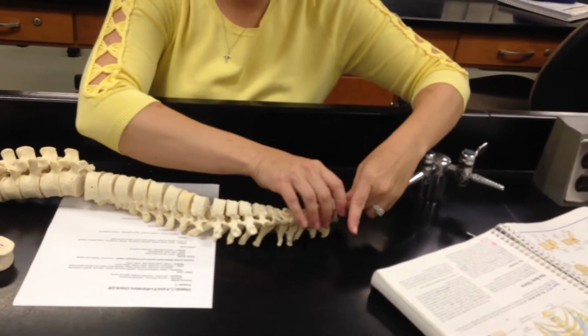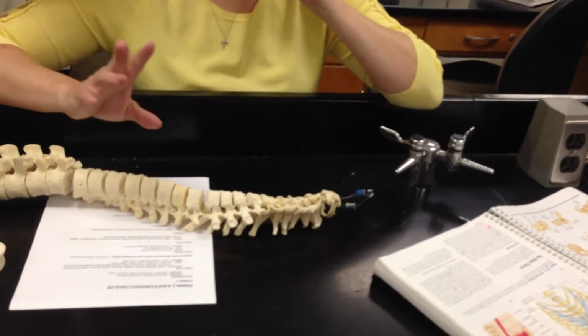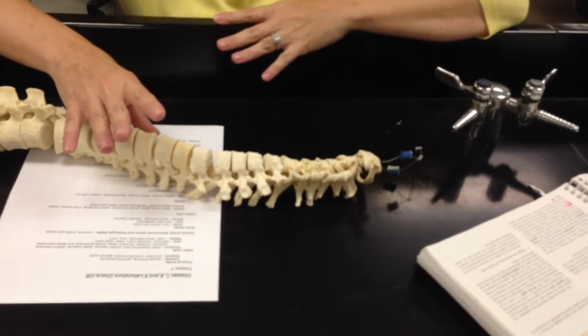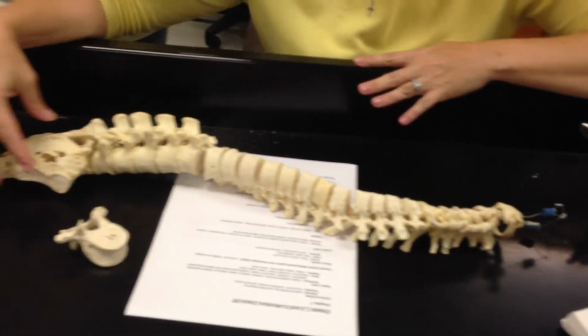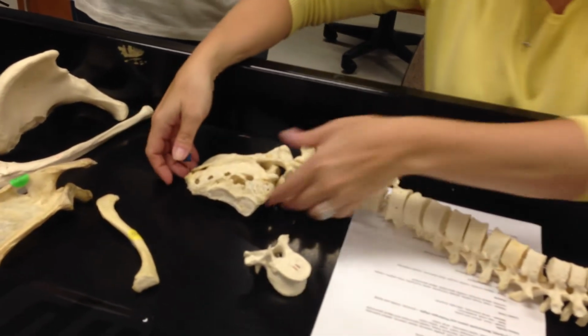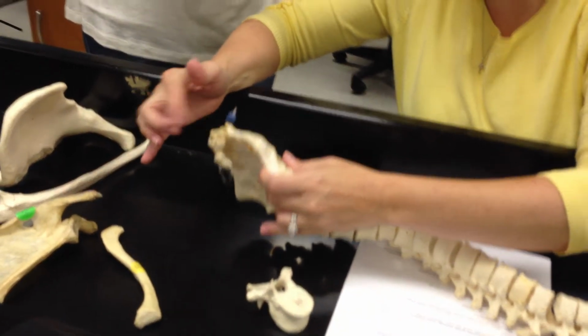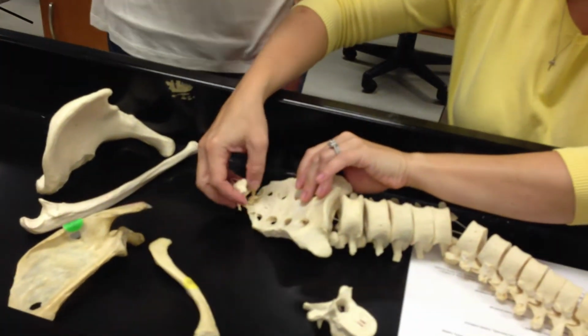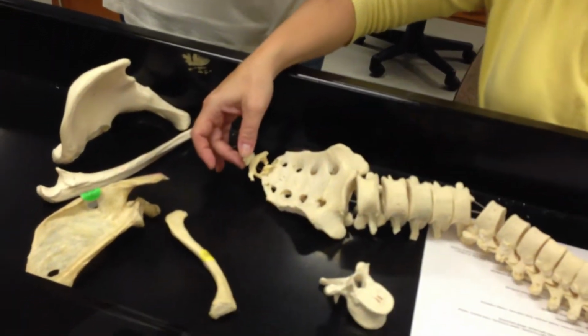We've looked at our spinal nerves before, but we have 7 cervical vertebrae, 12 thoracic, 5 lumbar, and then we have our sacrum. And this one doesn't have the coccyx bone on the end of it, but the one underneath does. Oh, it's attached. Oh, I see it now. So the coccyx, you see how fragile it is, and it can break.